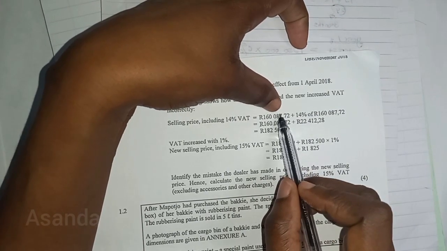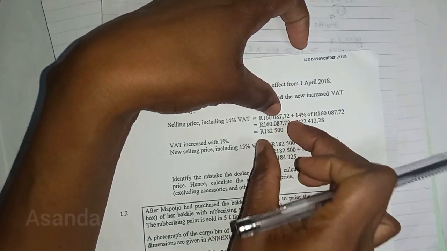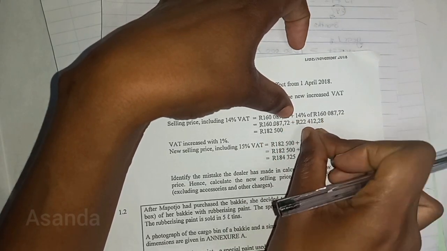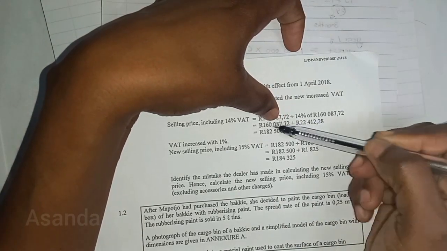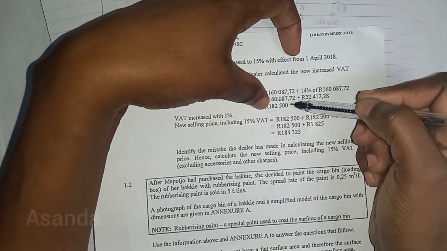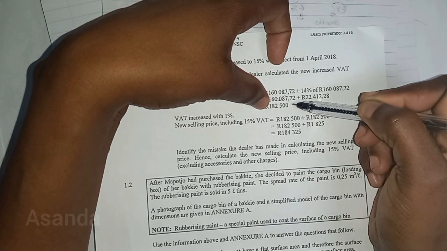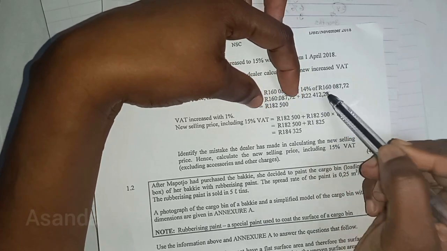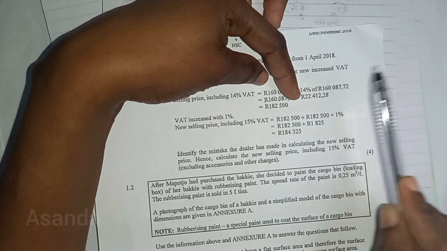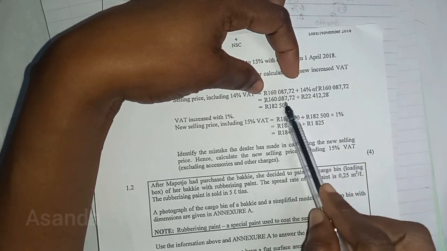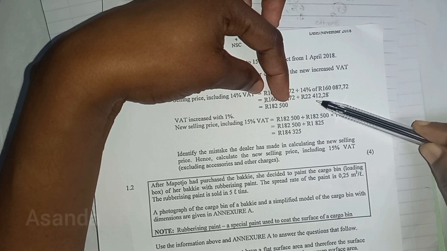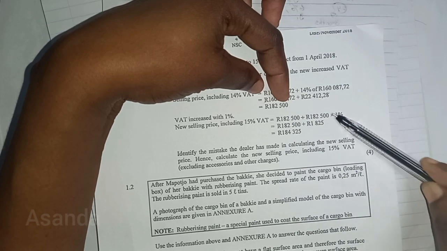This is the original amount. This is the money that is for the dealer, for the owner of the business. This money here is for SARS. Now what the dealer did was they added the two and got the answer, which is correct for the first year, for the 14%. But then when they needed to add another 1% on the VAT, they calculated on everything, which means this VAT amount also got 1%. That was wrong. What they should have done was come to this amount of money, calculate 1%, and then add that amount to this total here. So this part here is incorrect.